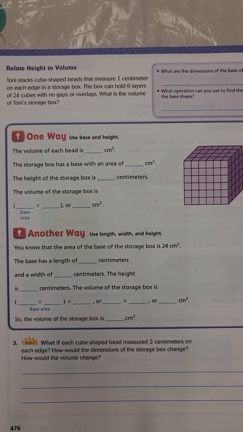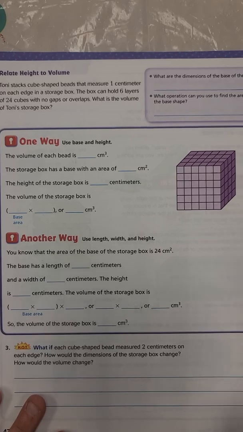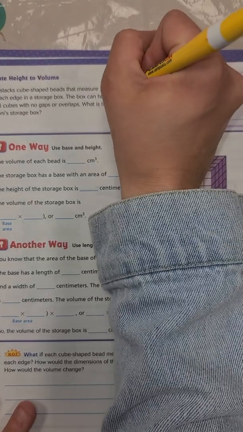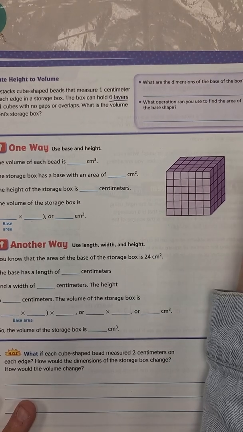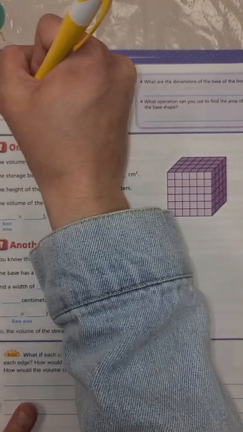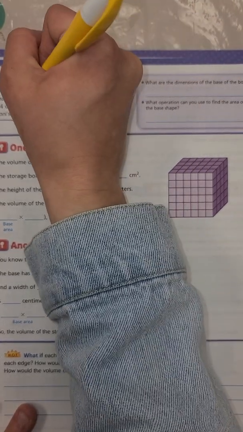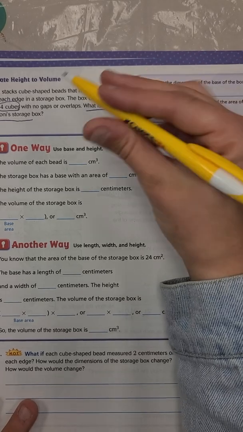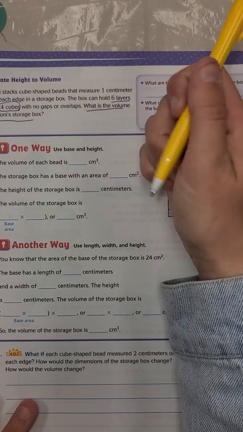So what are the dimensions of this box? So we know it holds 6 layers. And we know that we're looking for the volume, and it's got 24 cubes in each row. So there's 6 layers with 24 in each row.